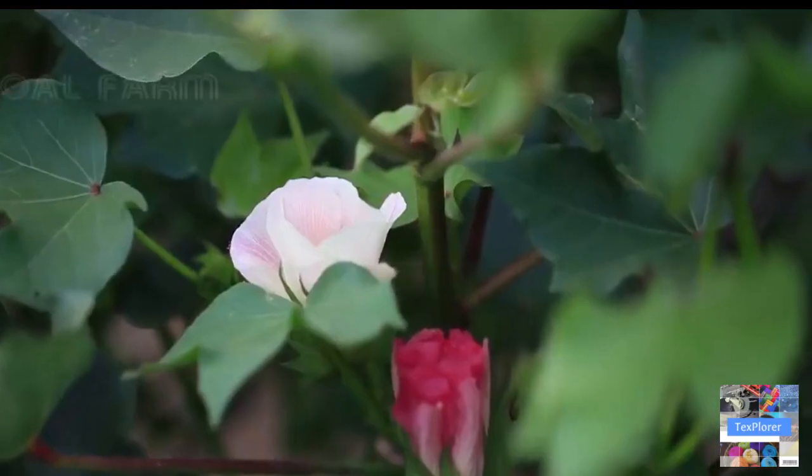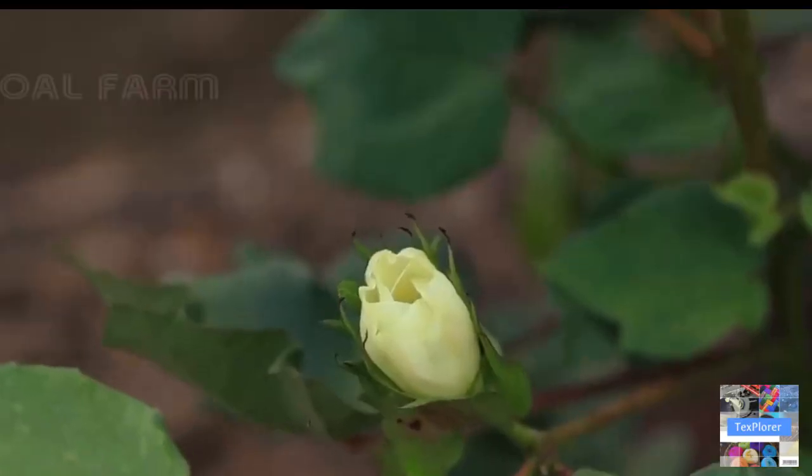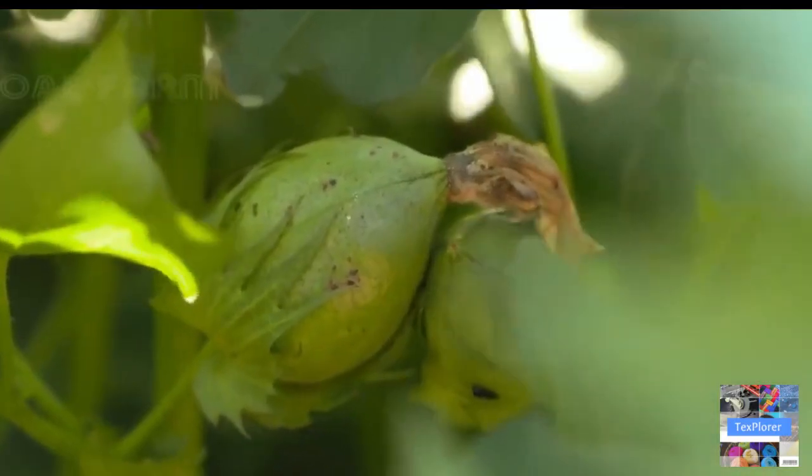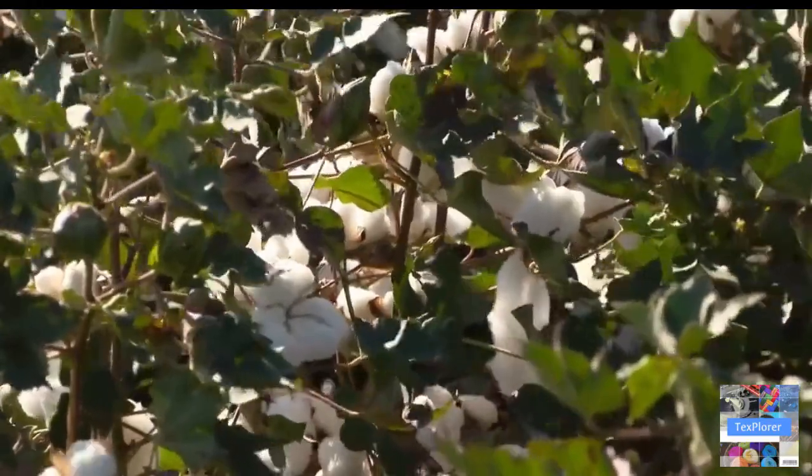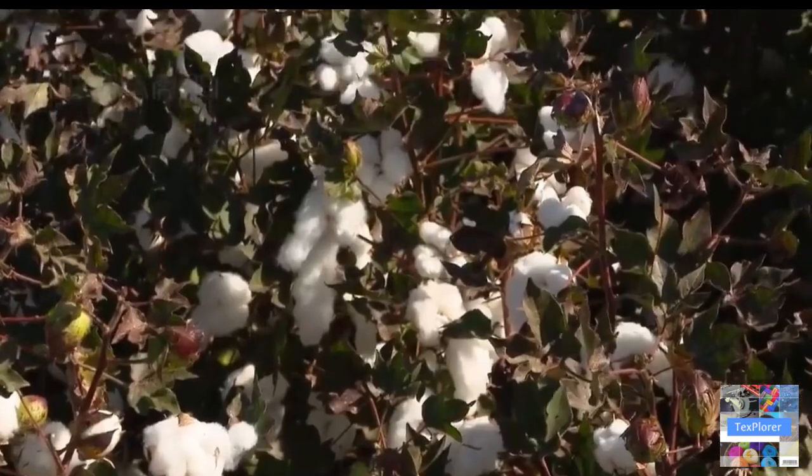Machine harvesting. Machine harvesting involves the use of mechanical cotton pickers that are able to pick the cotton bolls from the plants. This method is more efficient than hand picking, but it requires specialized equipment and can be expensive.